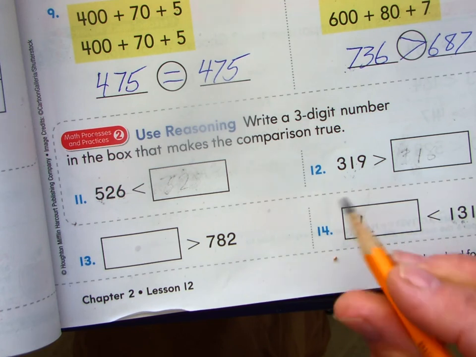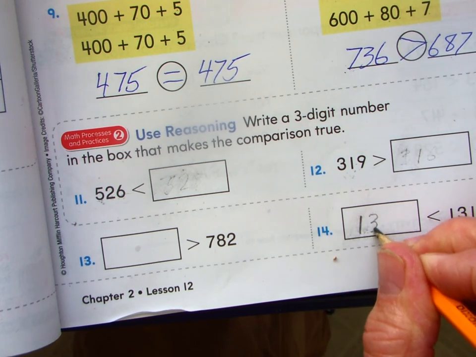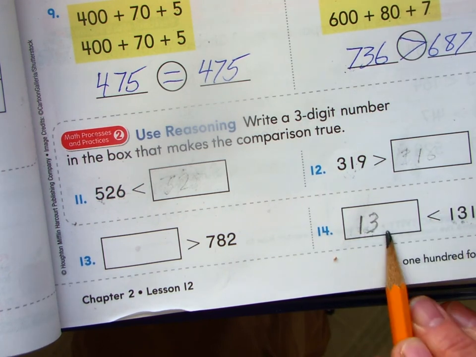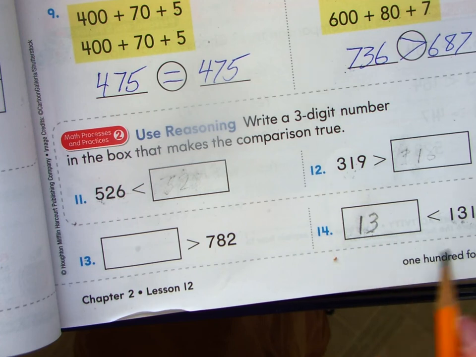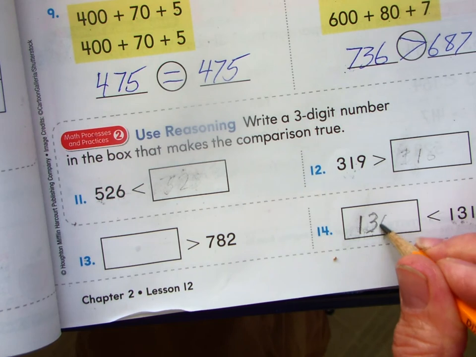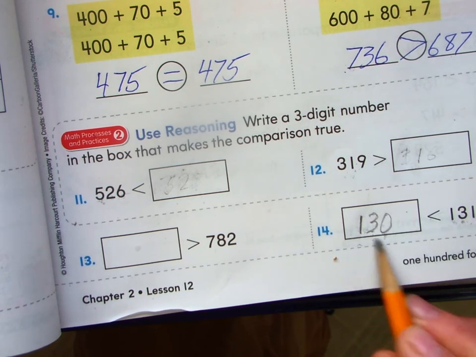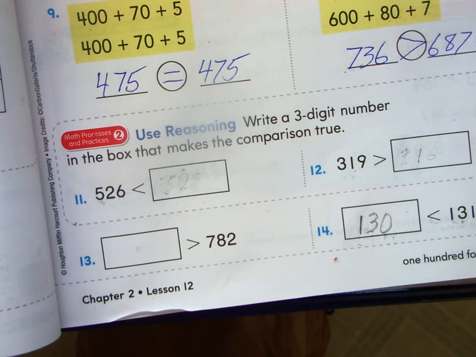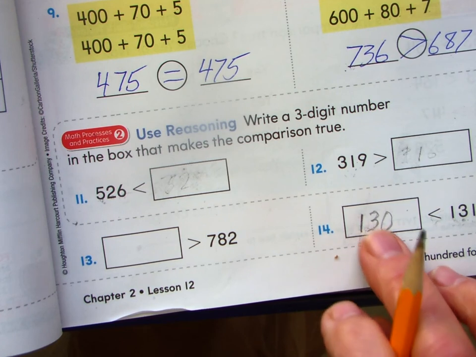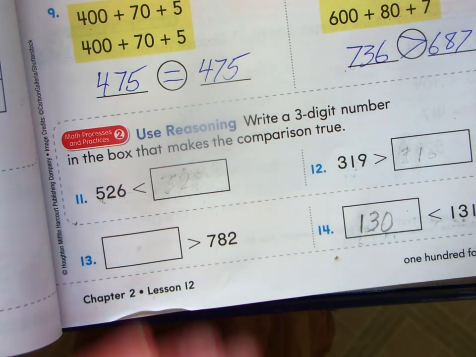Can you put a 3? Well, let's put a 3. I'm going to put a 3. Now this one's bigger. I can't put a 1. I can't put a 2, a 3, 4, 5, 6, 7, 8, 9. No, that would be bigger. I can only put a what here? No más el 0. 130 es menor que 131. 130 is less than 131. That one's a little tricky. But you don't have to put a 3. You could put a 2 or a 1 or a 0 here. Then it's easy, right?